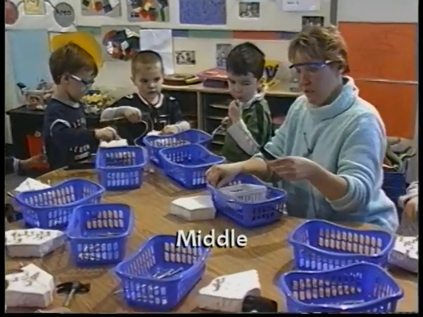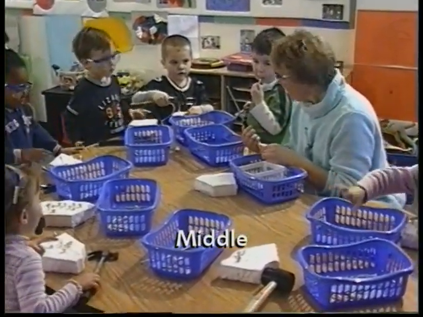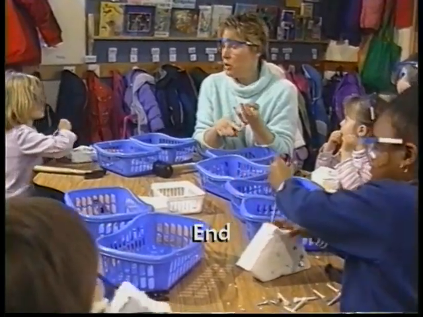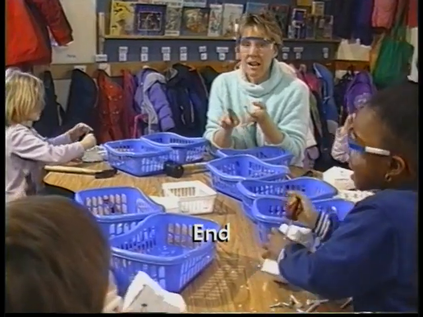They think about how they will support and extend children's learning in the middle of the activity, and they plan how they will bring small group time to a close and clean up materials at the end of the activity.